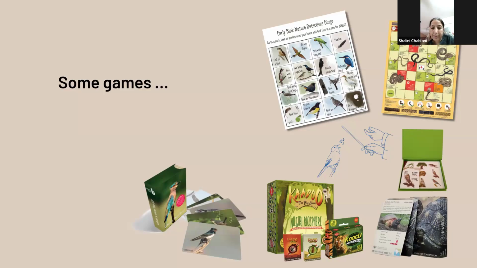Can I share? Yes, please go ahead, Shalini. There is a game called Web of Life, which we had played, where we see the interconnection between how each one of us, including human beings, is related to nature. Yes, the Web of Life emulates the food web and the food chain, and helps us understand the interdependencies around it. Yes, any other games?